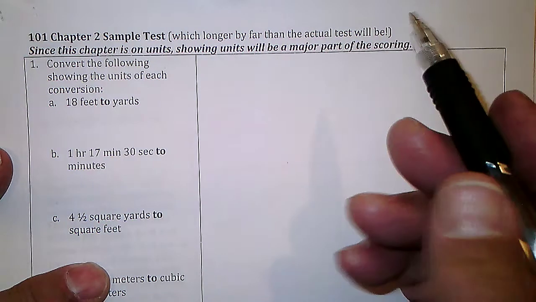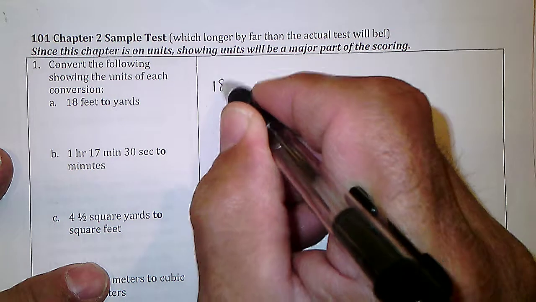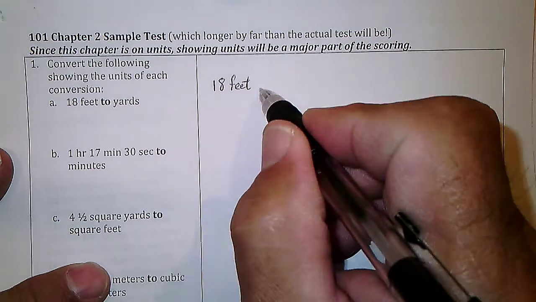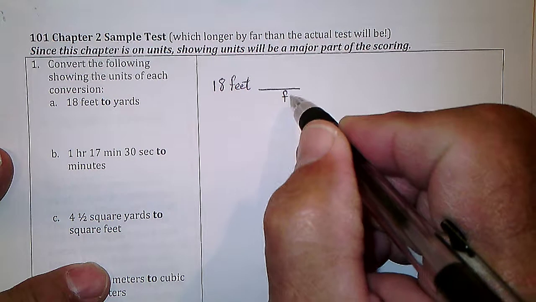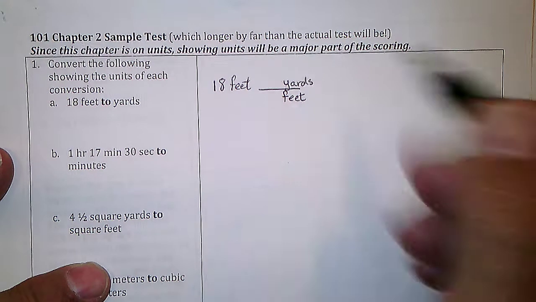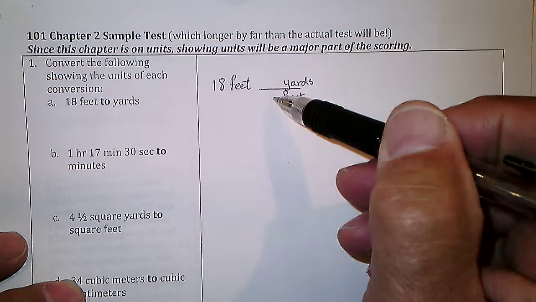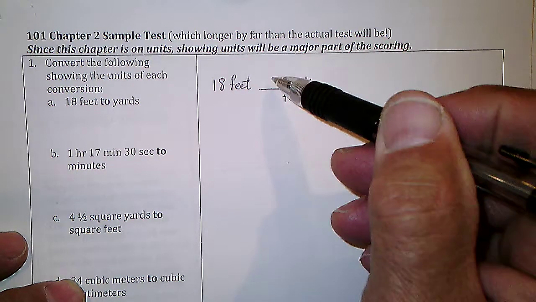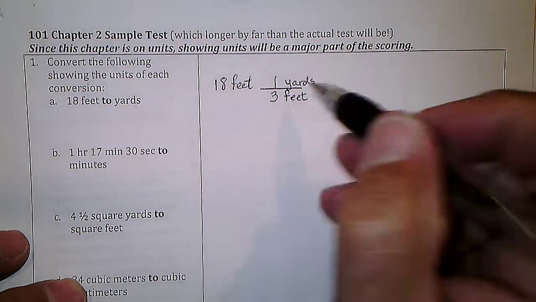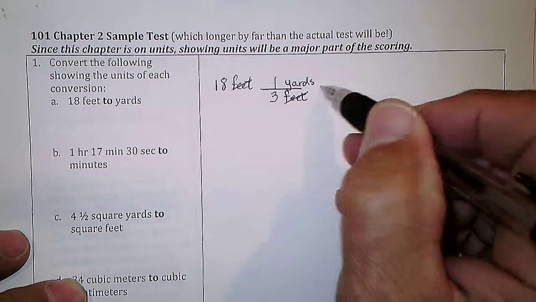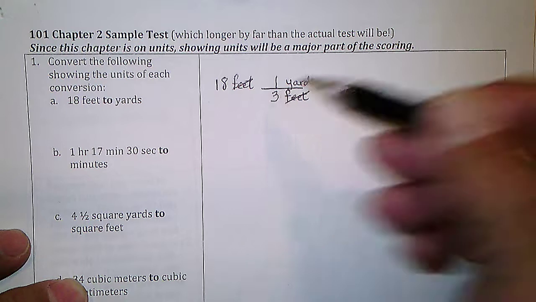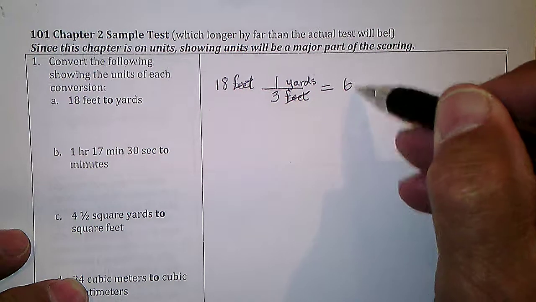18 feet, 2 yards. So 18 feet, and we have to make it into yards, and so we want the feet to cancel, and we want yards, and you should know how many yards are in a foot or how many feet are in a yard, and 3 feet make 1 yard, so the feet would cancel, and you get 18 times 1 is 18 over 3. 18 divided by 3 is 6 yards.